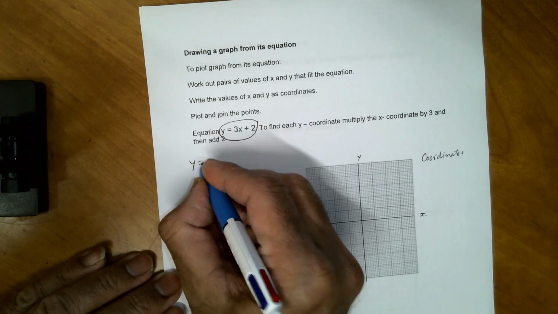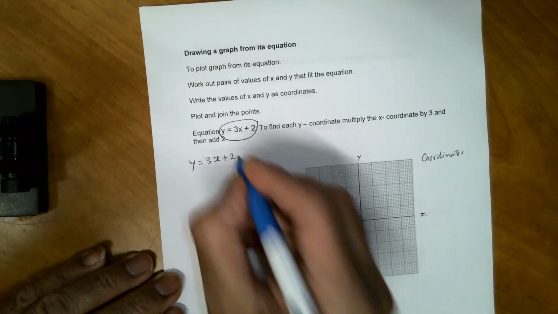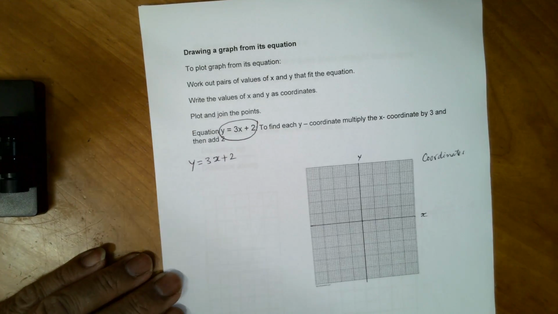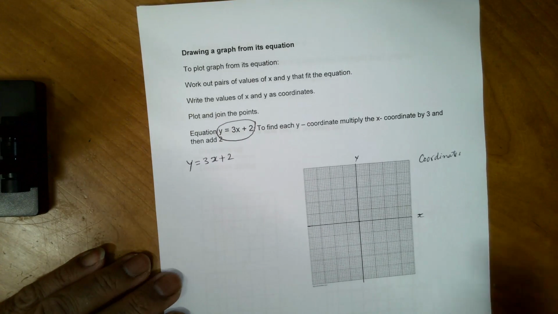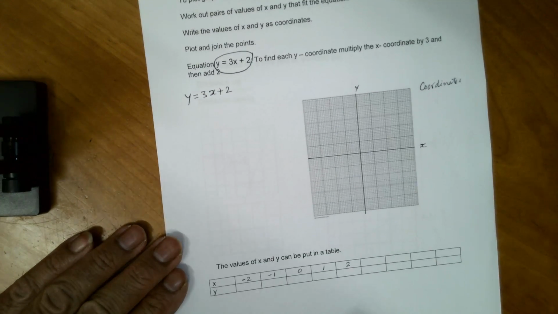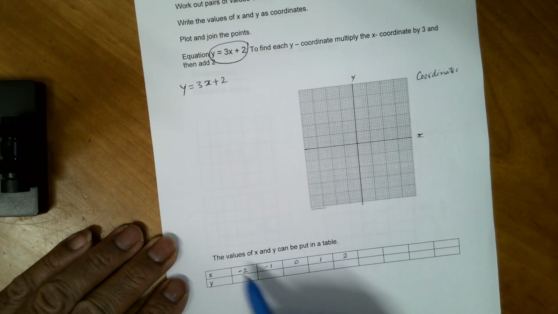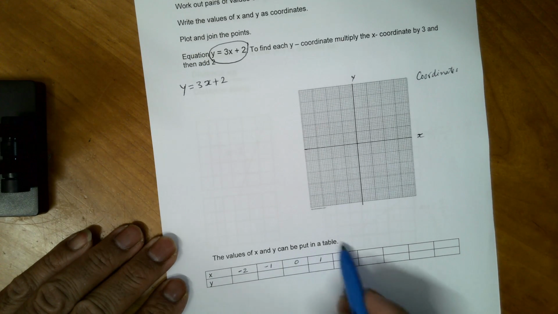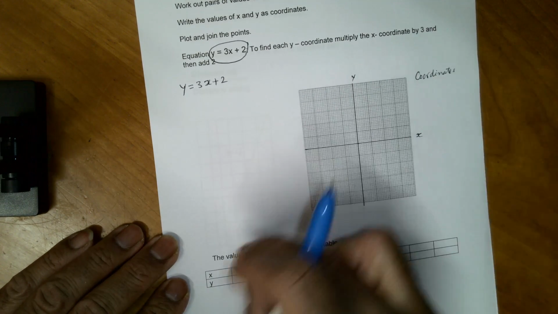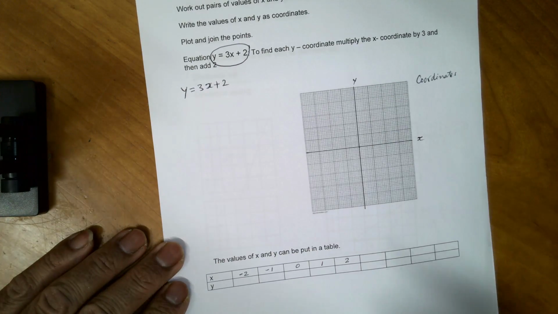So I write here for you y is equal to 3x plus 2. The values of x and y can be put in a table, and if you want, we can transfer the coordinates here as well, whichever you want to do.